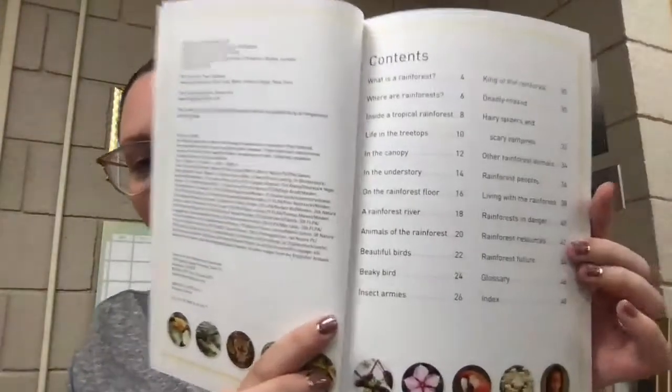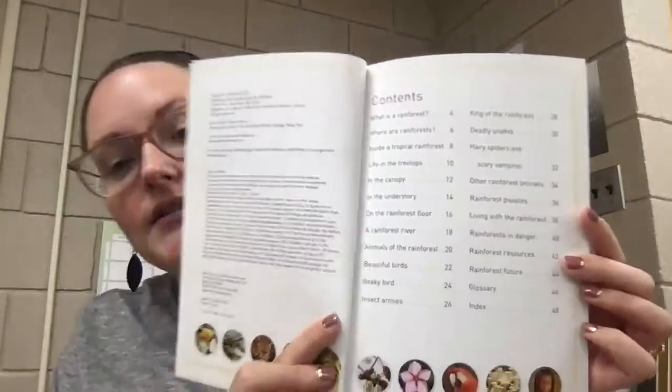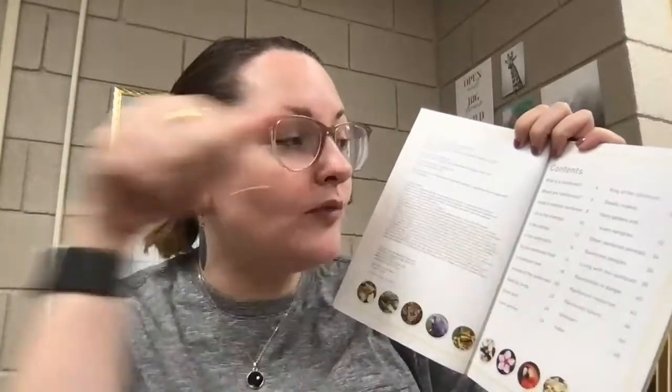One of the things that we have is the table of contents. So the table of contents is something that shows us different sections of our books and the page numbers that you will find these items on. So for example, we have What is a Rainforest, which is on page 4. Where Are Rainforests is on page 6, all the way to Other Rainforest Animals on page 34.